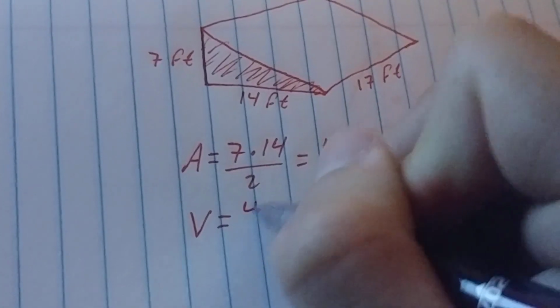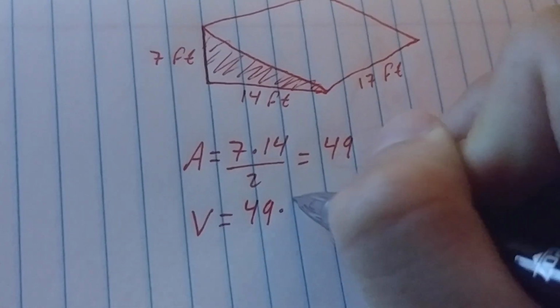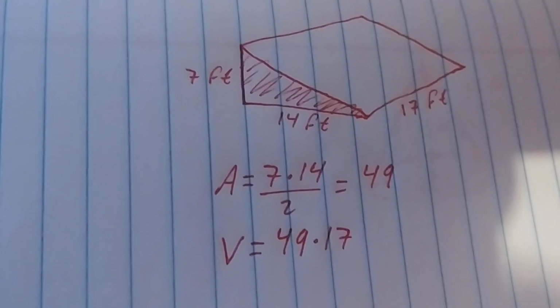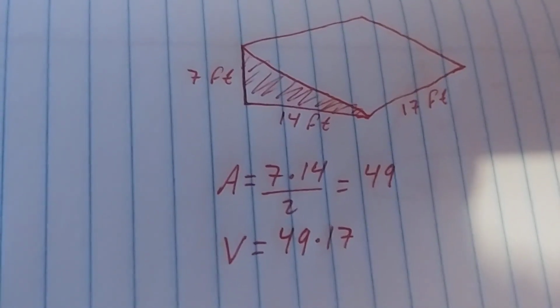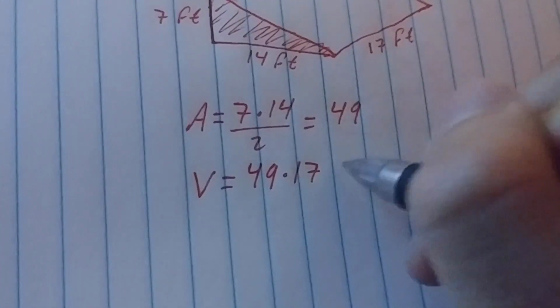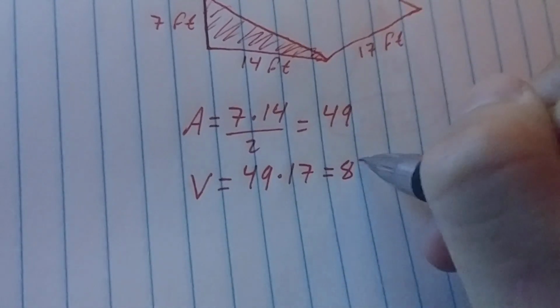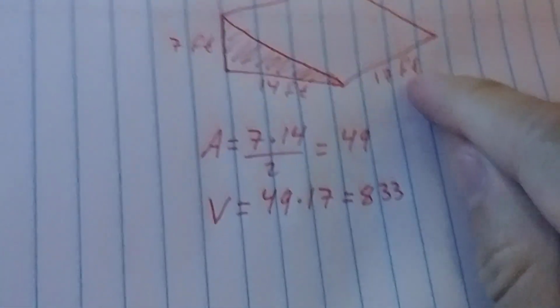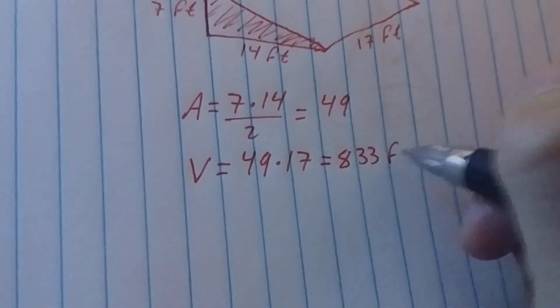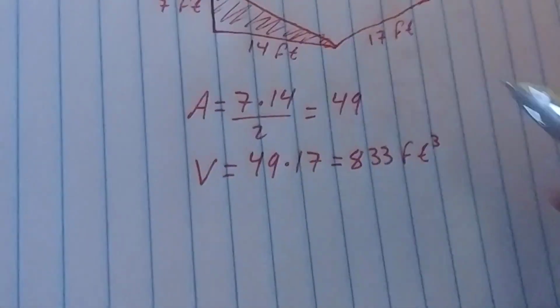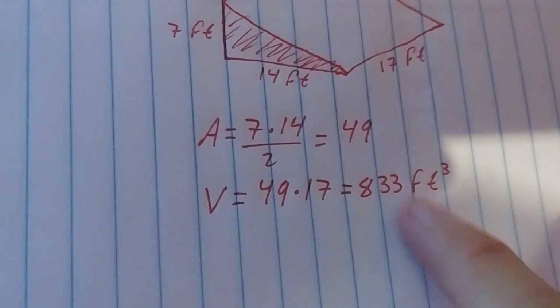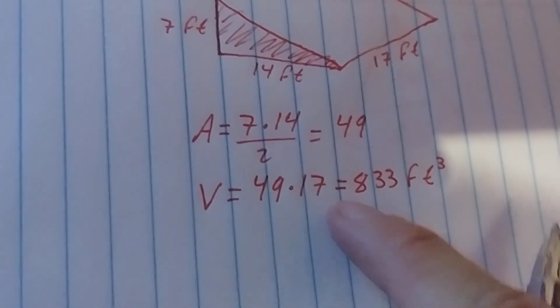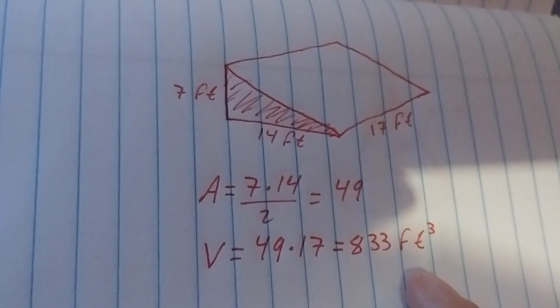So it'll be 49 times 17, that gives me 833. We're talking about feet, so it'll be cubic feet. This is our volume, 833.